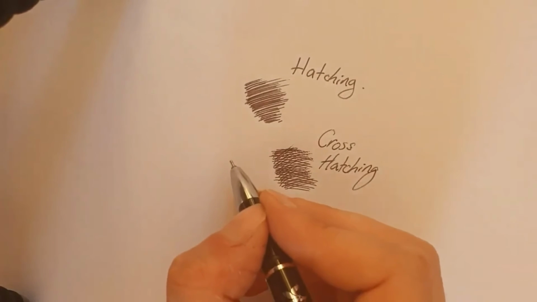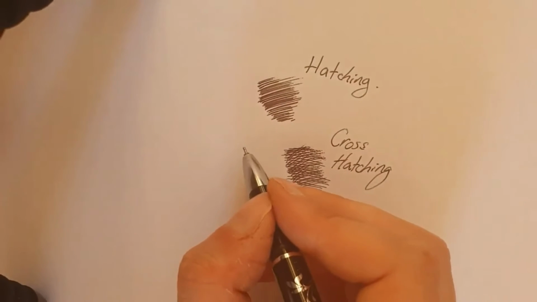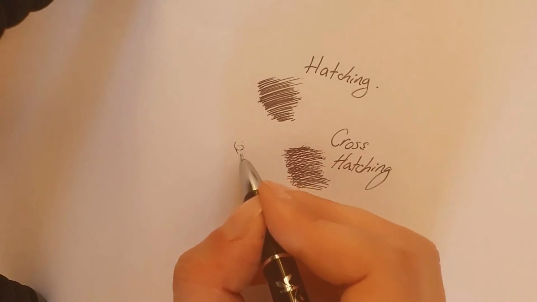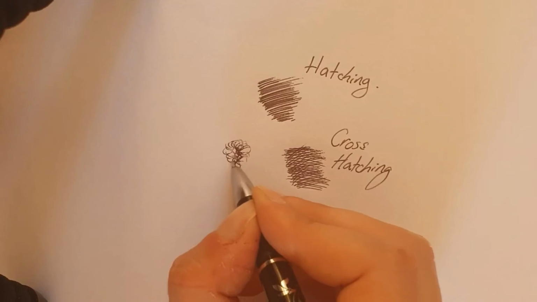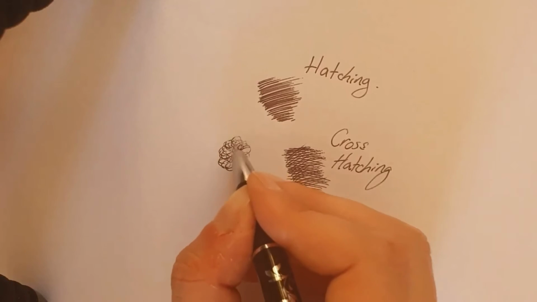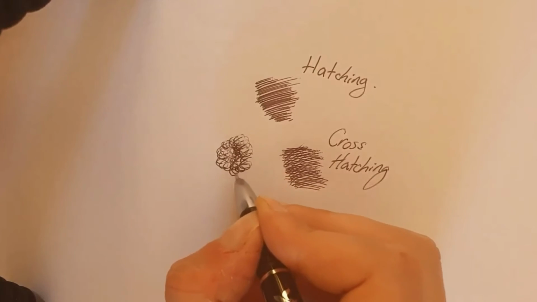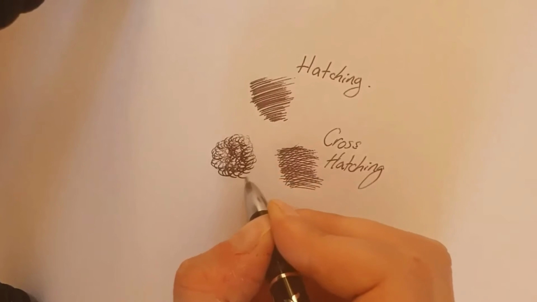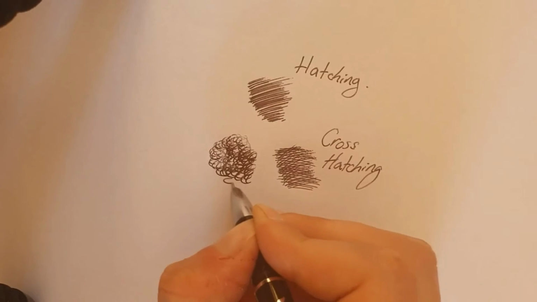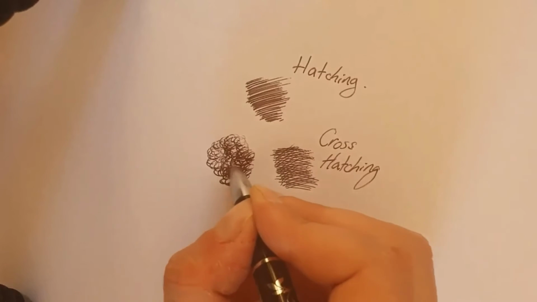And then the last one I'm going to show you today, which is quite a fun one to play with, is this one, where you're using effectively scribbles to build up colour and tone. There's no right or wrong way with a scribble, obviously you're going to have your own technique, but it's a nice one to play with and just to practice building up tone.